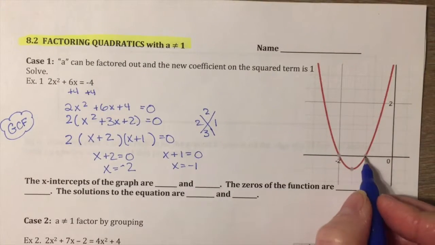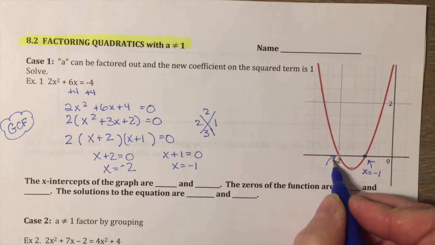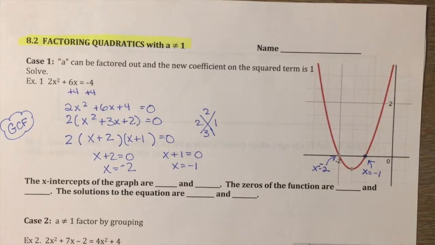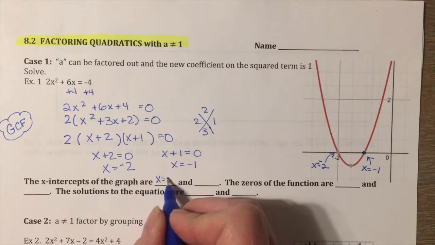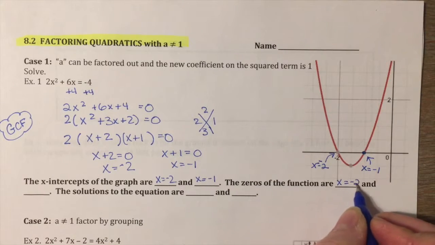And if you look at your graph, at x equals negative 1 and at x equals negative 2, I have an x-intercept. We also call that a 0, and we also call that a solution to my equation. So I can write that in for all 3 of these here.